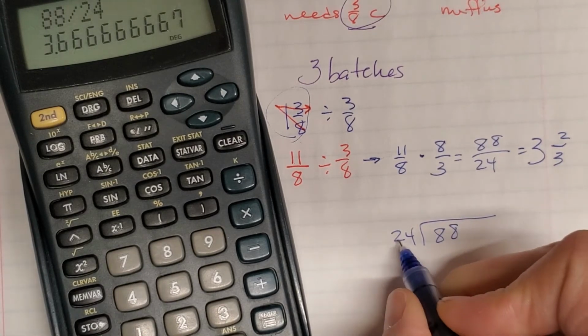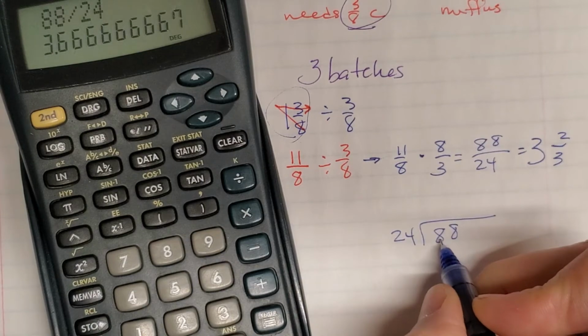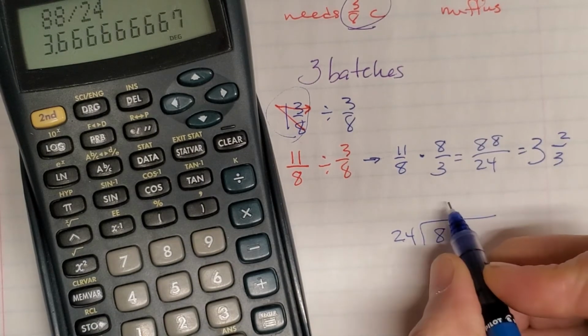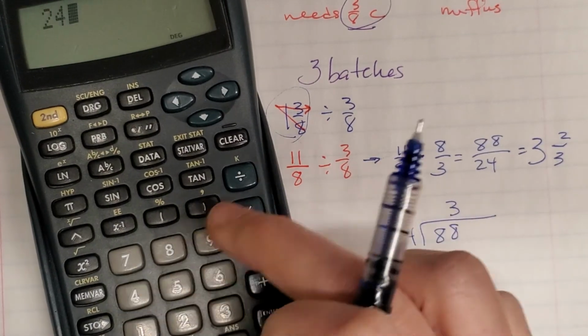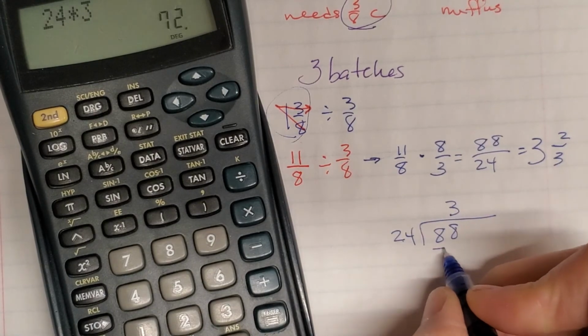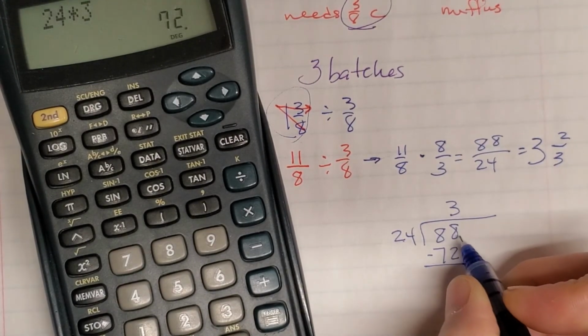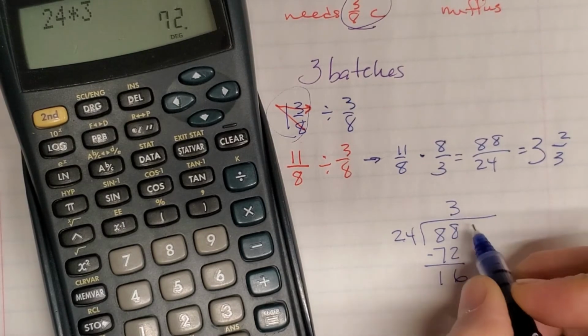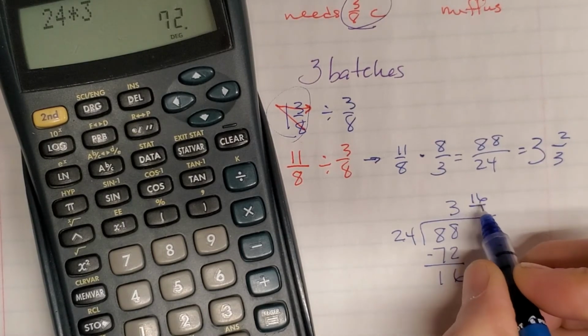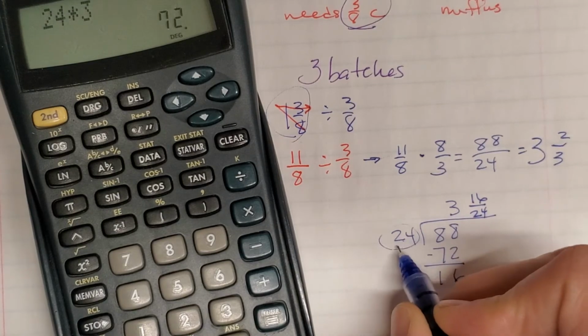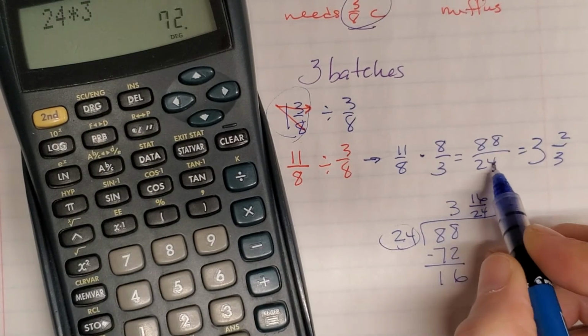Let me show you. 24 doesn't go into 8, but 24 does go into 88 3 times, and 24 times 3 is 72. Then we're going to subtract. 16. Our remainder is 16 over 24. That's our original divisor, original denominator.